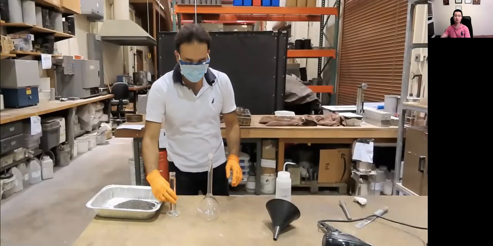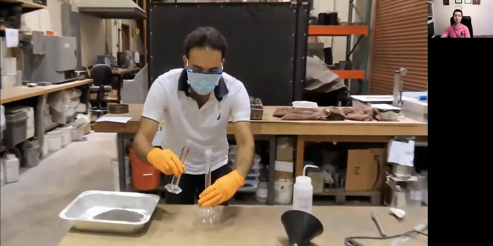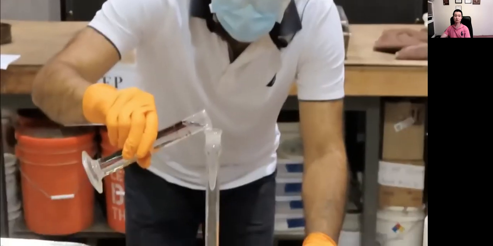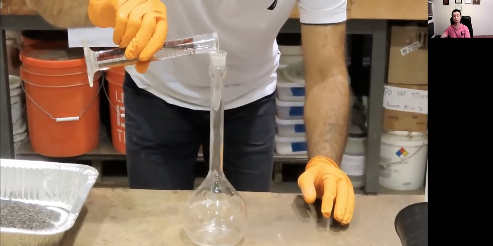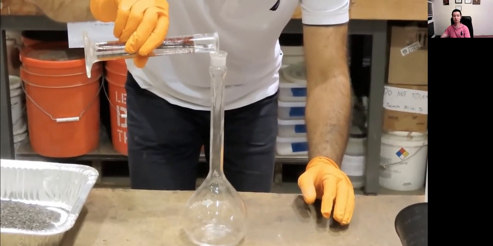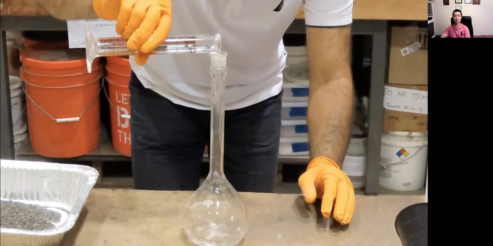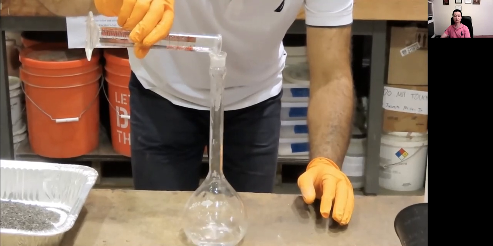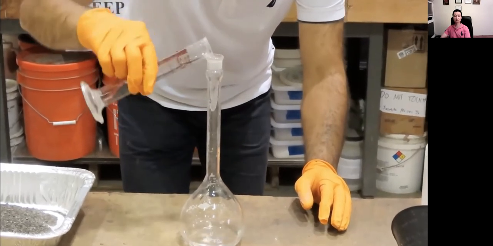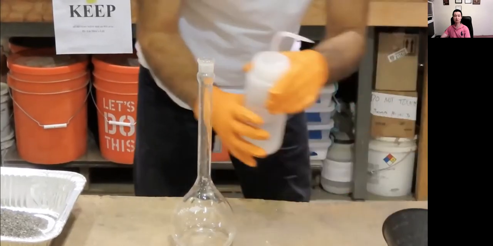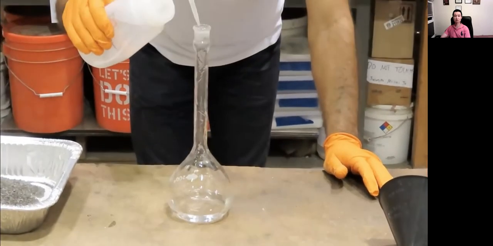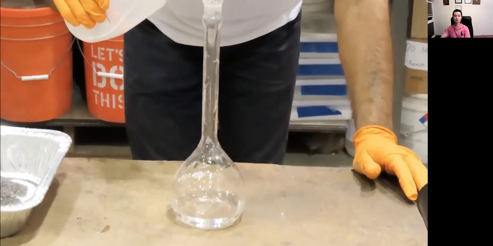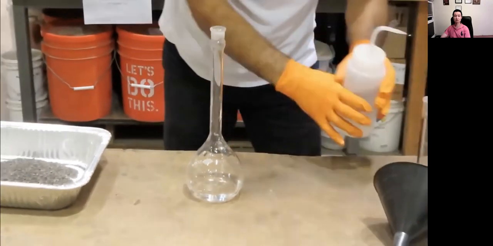Okay, I'm going to pour a little of the water, gently. I don't want to splash it on the surface of the pycnometer. That's okay, I can dry it up later, but it's better not to splash it, it makes it easier. So maybe a little more. And then I can use this funnel.